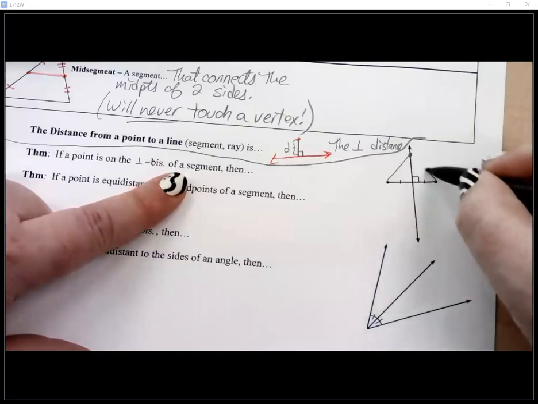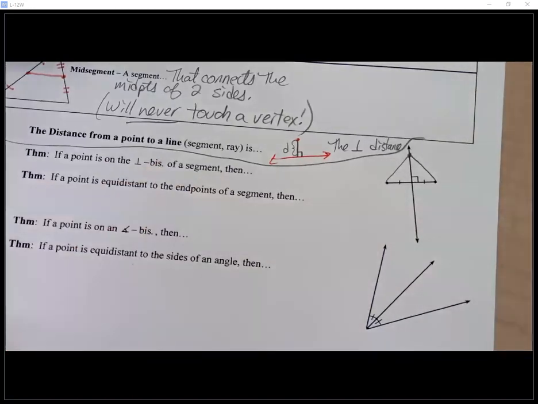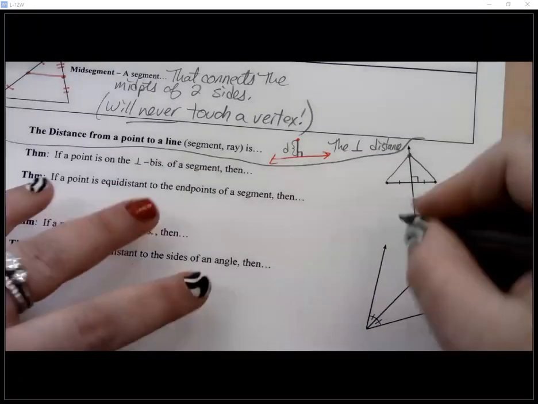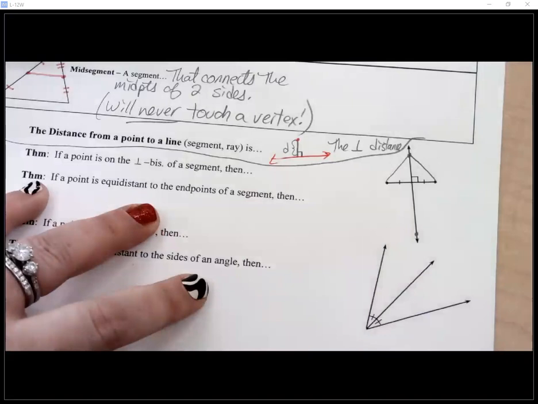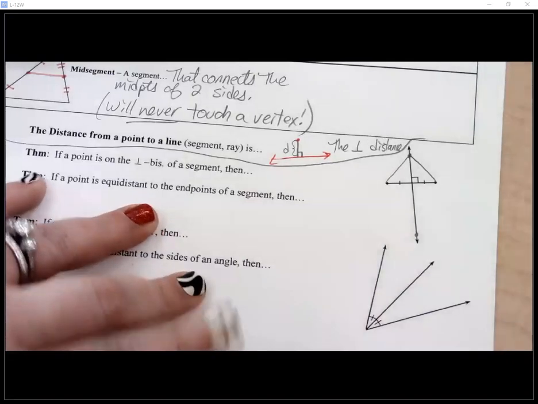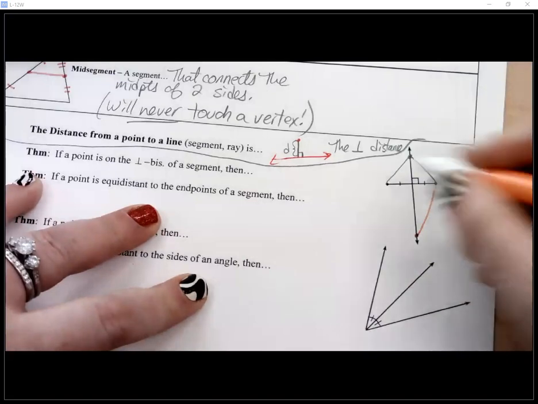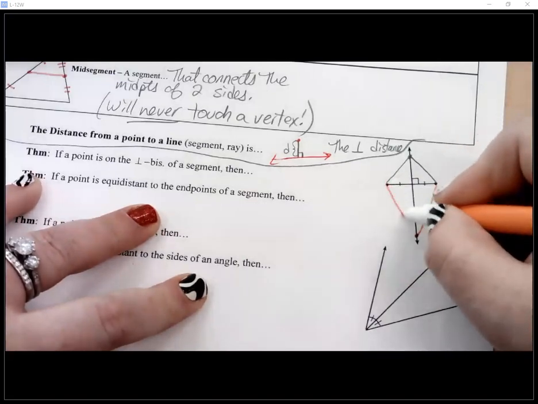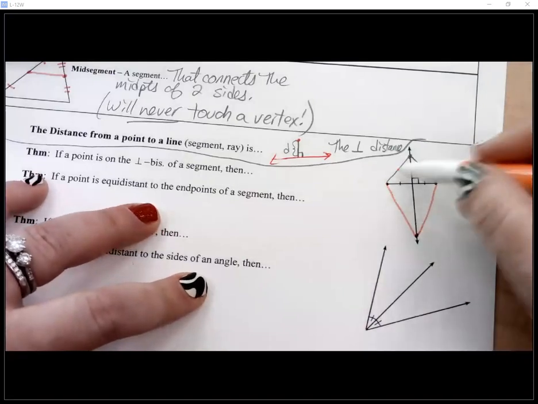What do you think might be true about those two segments I just drew, Carson? They form an isosceles. You're right, because they are equal to each other. So even if I had picked a point way down here, I'll do it in a different color. If you draw these from that dot to the endpoints of the segment that you bisected, my claim is that those two orange things are going to be the same. These two things I drew in pencil are going to be the same.